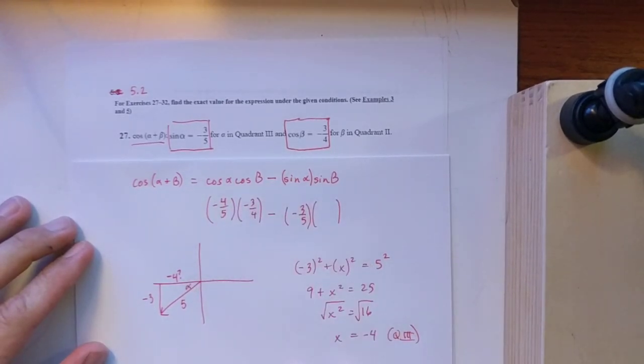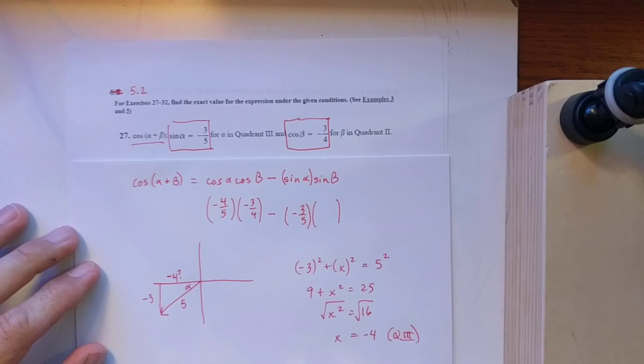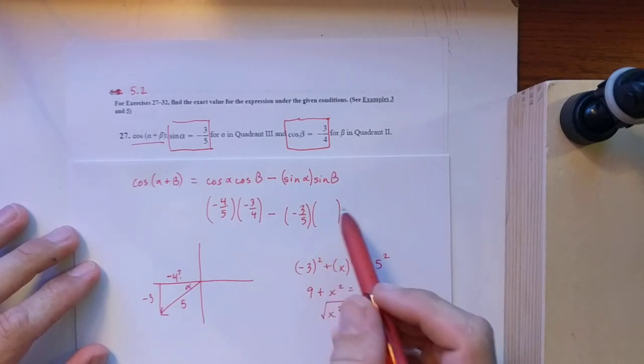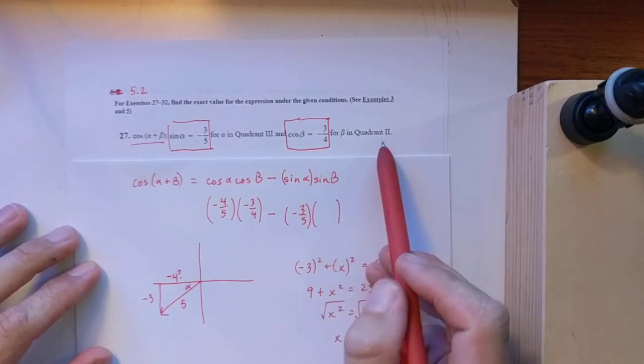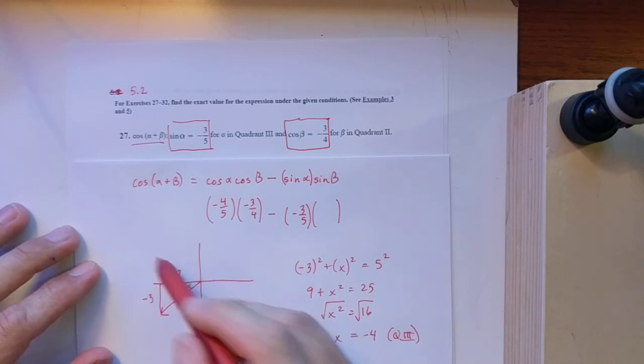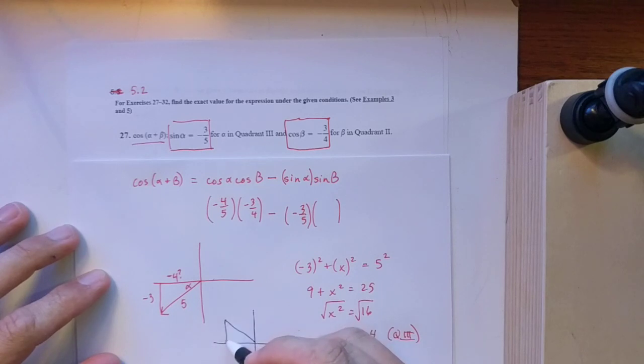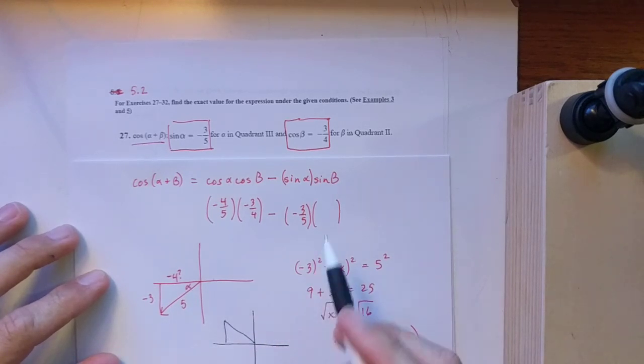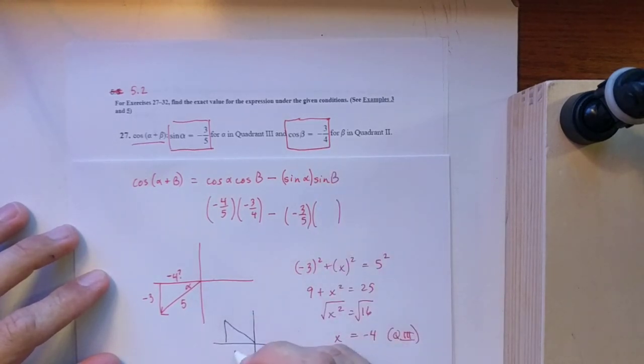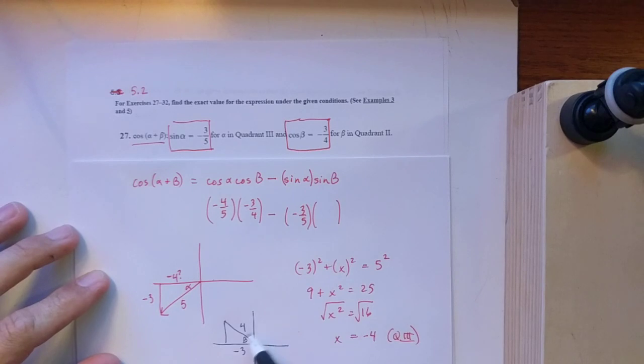Okay, so hopefully you can see where I'm going with this. The same thing's going to happen for beta, right? So beta is in quadrant 2, which is up here somewhere, right? So if we draw that, we get a different color pen here. Our beta is in quadrant 2, and the cosine of it was negative 3 over 4. So why did I put the negative 3 here? Again, this is beta all the way around.